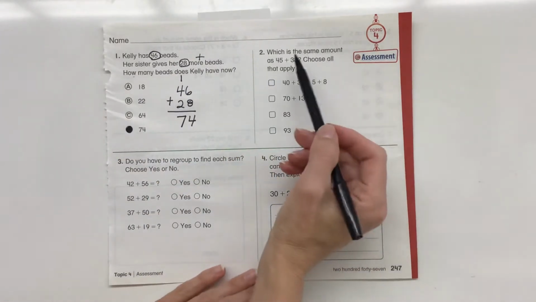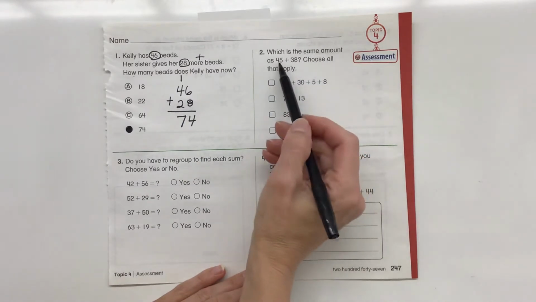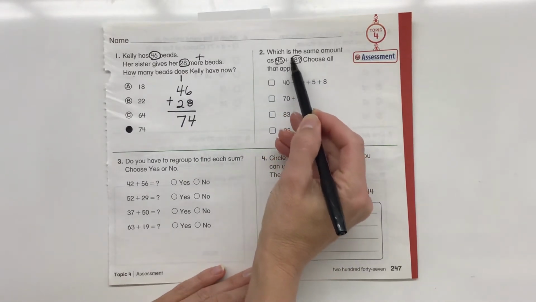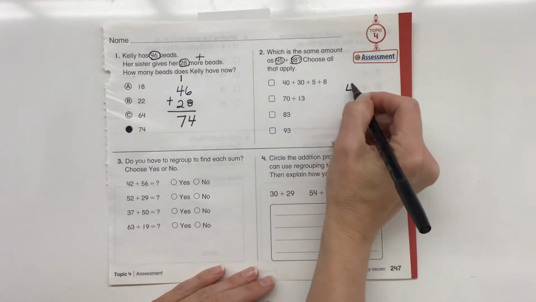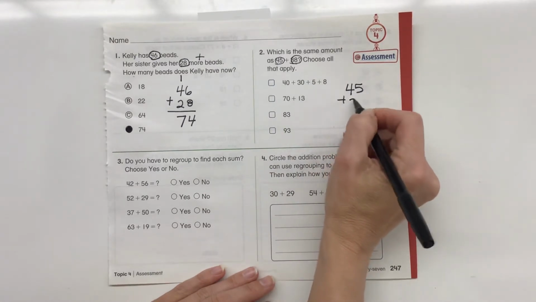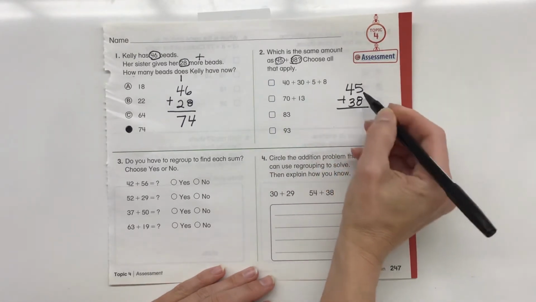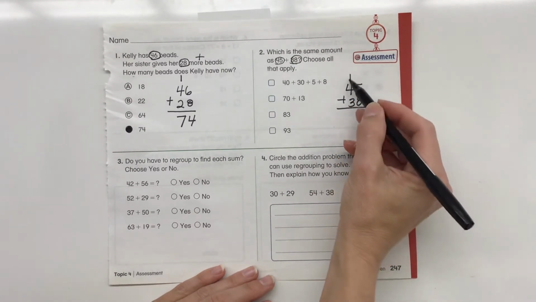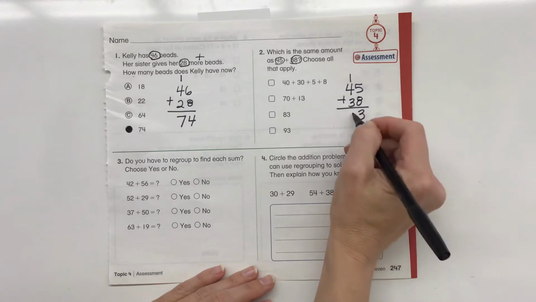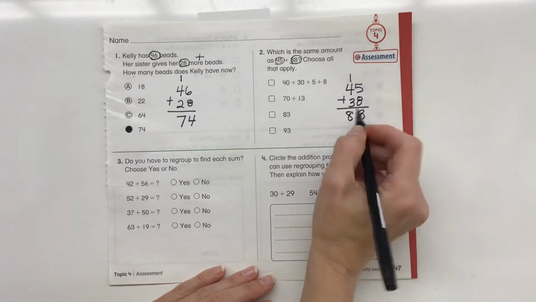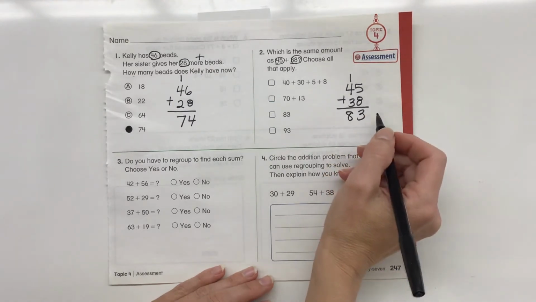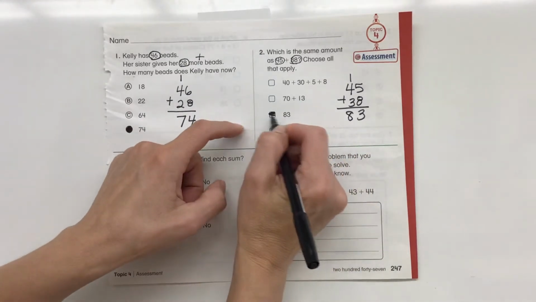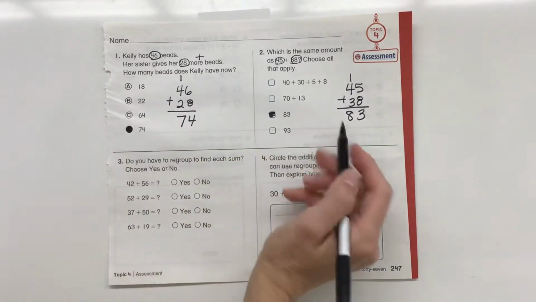All right, let's take a look at number 2, which is the same amount as 45 plus 38. So 45 plus 38. So 5 plus 8 is 13. We're going to regroup. 1 plus 4 is 5, 6, 7, 8. It's 83, but we're also going to take a look at some of the other ways we could do it. So we know it's 83. We know it's definitely not going to be 93.